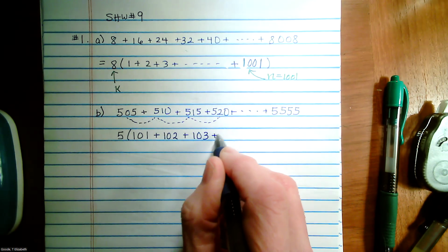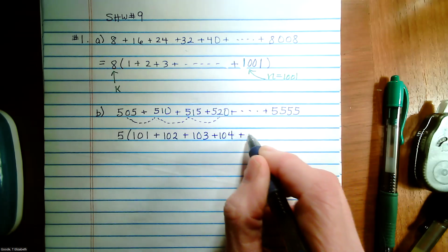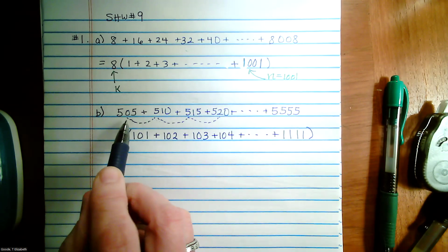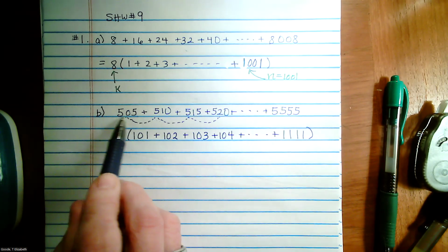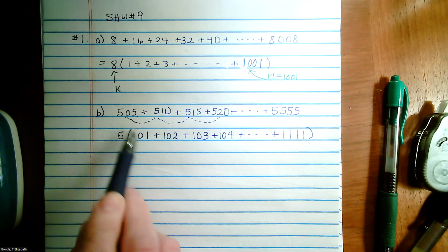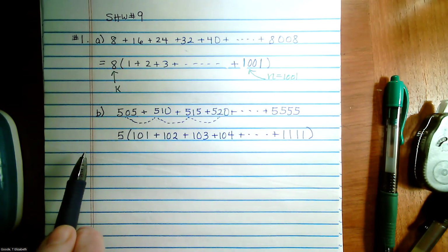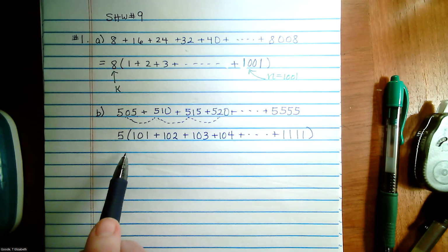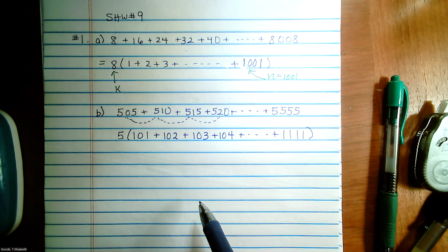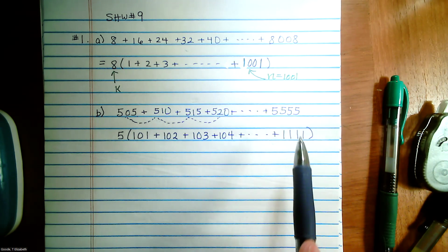It has to start at 1/5 of 505. You have to use what's given. So 505 divided by 5 is 101, and then 102, 103, 104, all the way to 1111. I tried to make it so you could do it in your head, right?